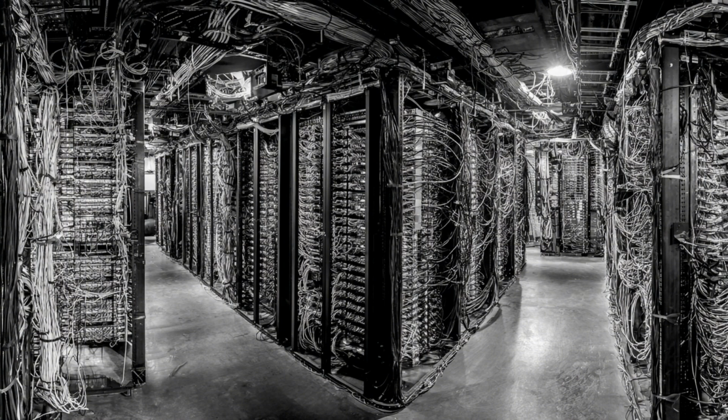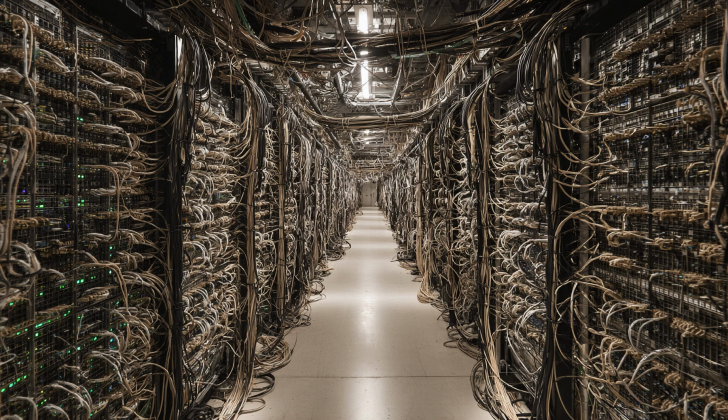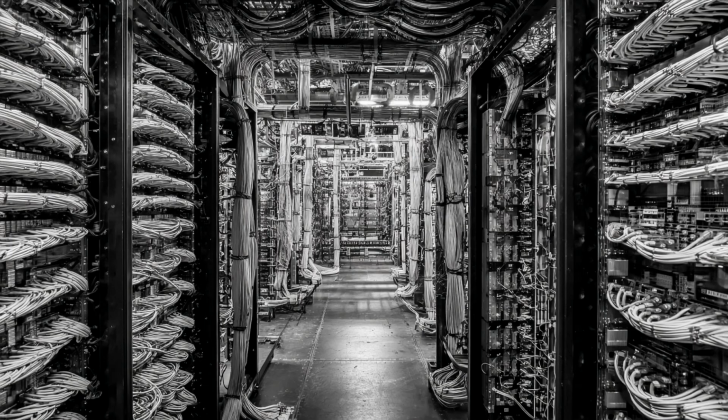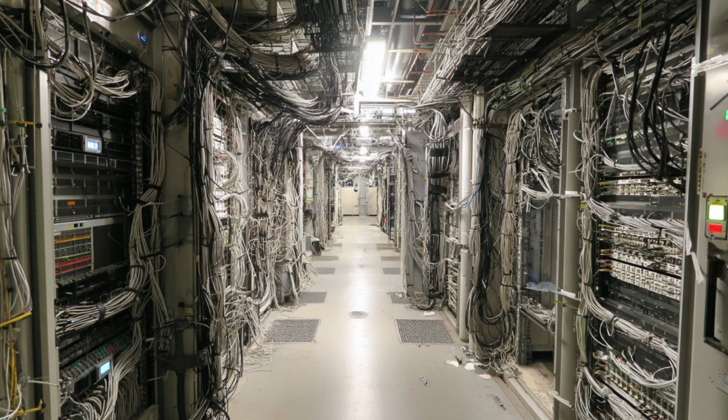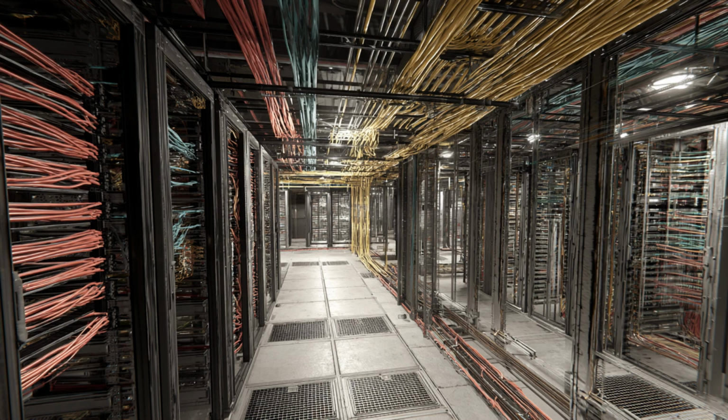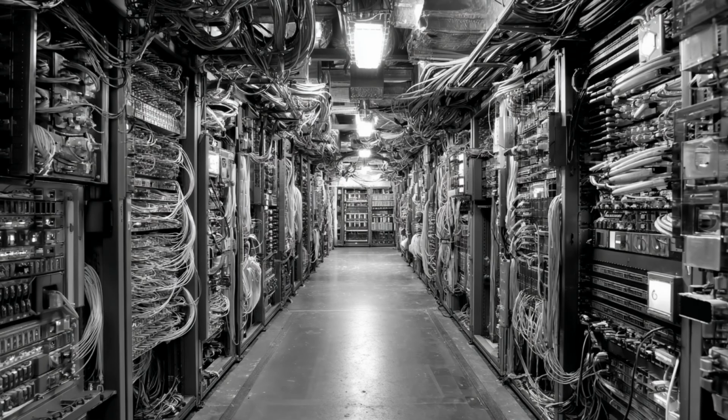Section 5. Limits and constraints. Synthetic intelligence operates within clear technical limits. Its performance depends on data quality, computational resources, and human-defined rules. It does not understand context, intention, or meaning in human terms. These systems have no awareness. They do not possess experience, judgment, or understanding of consequences.